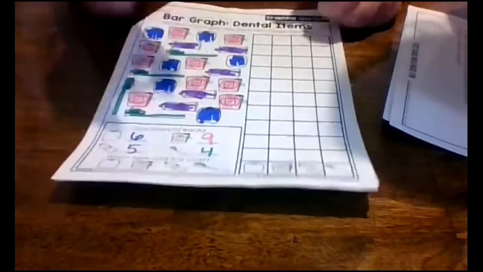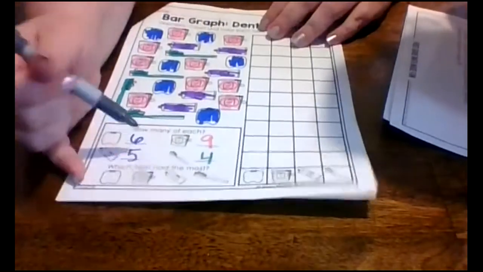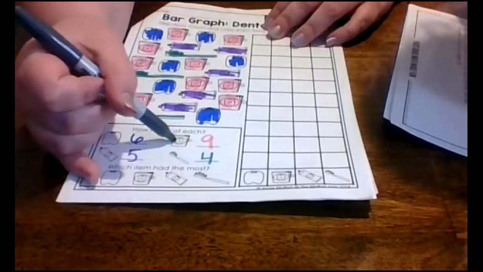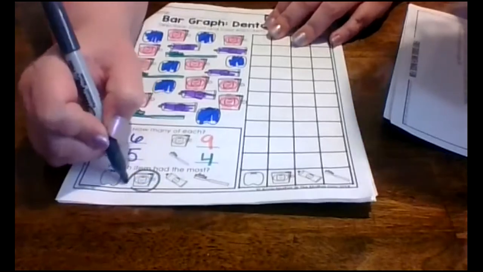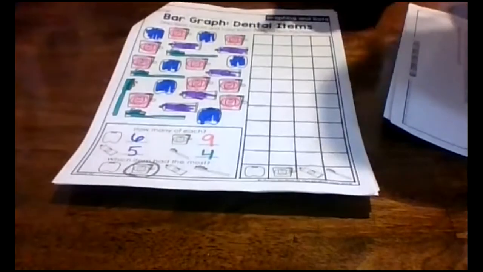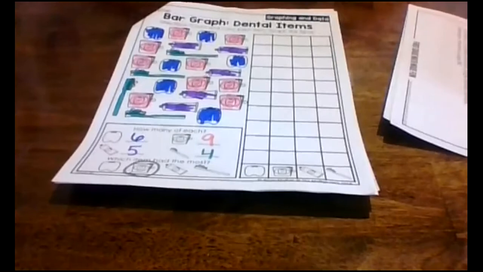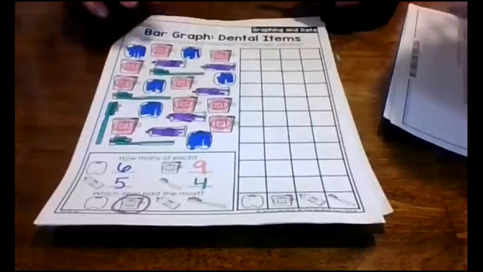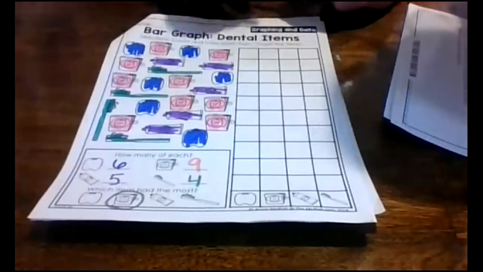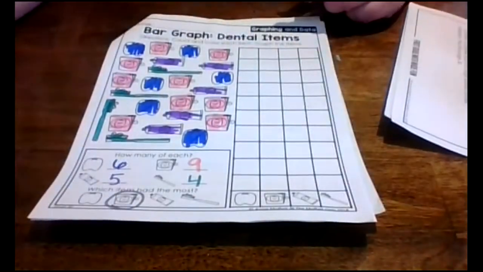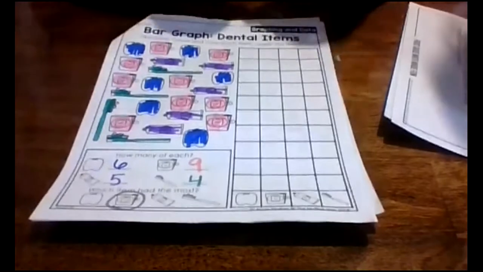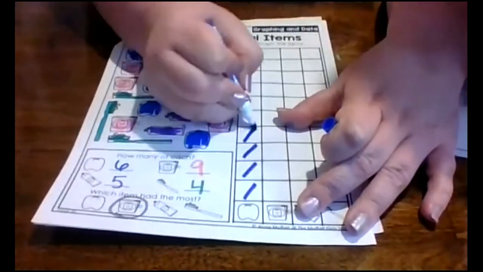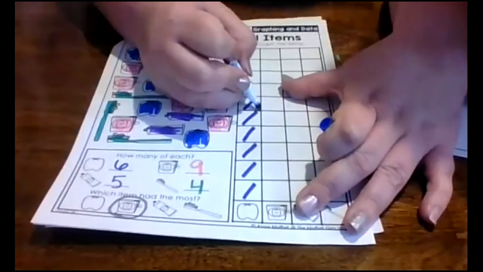Okay, so which item has the most? You don't have to count. We just counted and wrote down the numbers. The floss. Okay, now we're not done yet, although this probably could have been done last. Now we're going to graph our information. Okay, so we've got 6 teeth. 1, 2, 3, 4, 5, 6.